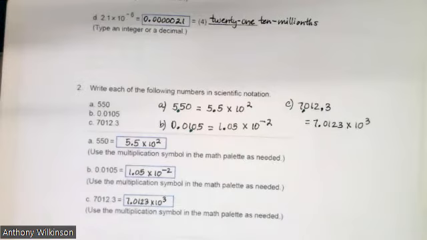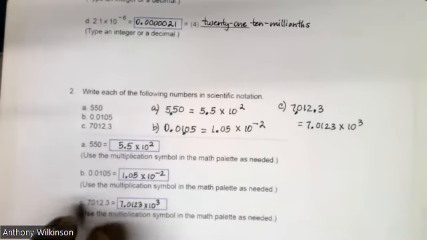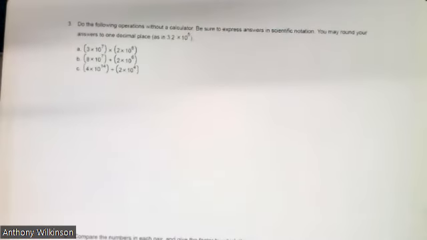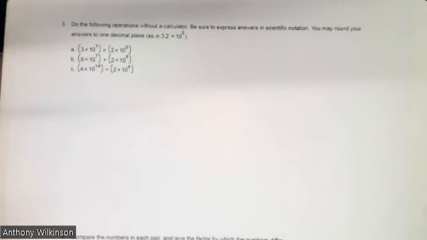Okay. So here, that's problem number 2. All right, number 3. We're going to do a little multiplication, addition, and I think division. So here we're going to do the following operations without a calculator, and be sure to express your answers in scientific notation. You may round your answer to 1 decimal place, as in 3.2 times 10 to the 5th.